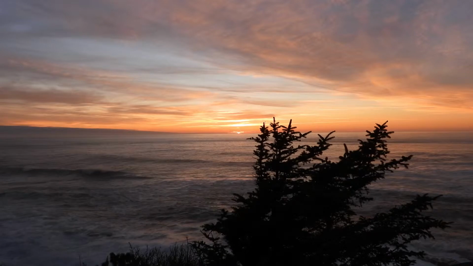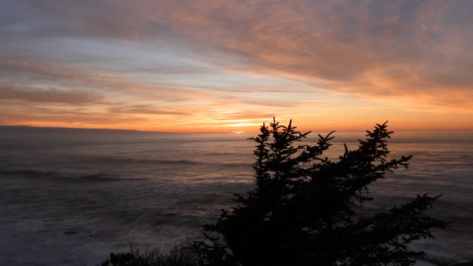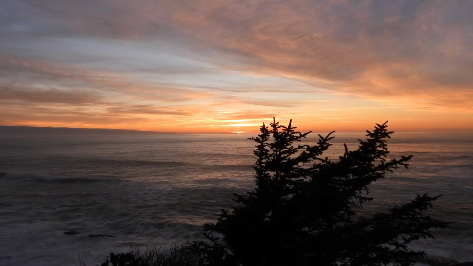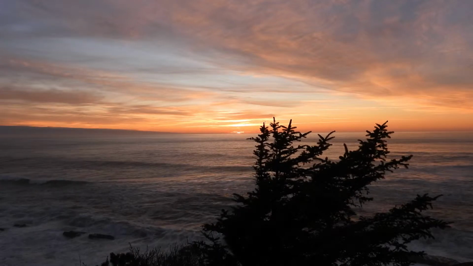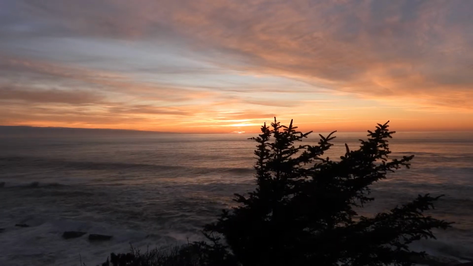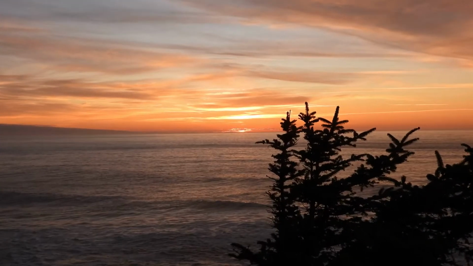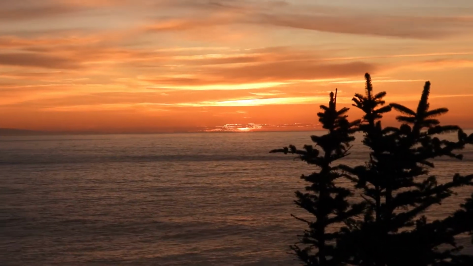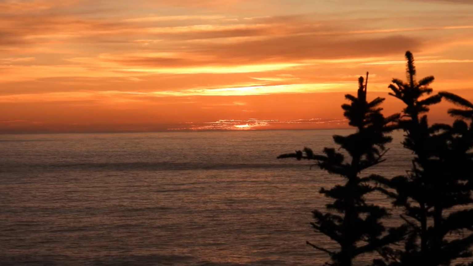So the question that arises, if the sun and moon are stationary and the Earth is the only thing that's moving, then what we're seeing when the sun and the moon cross our sky is simply nothing but parallax.